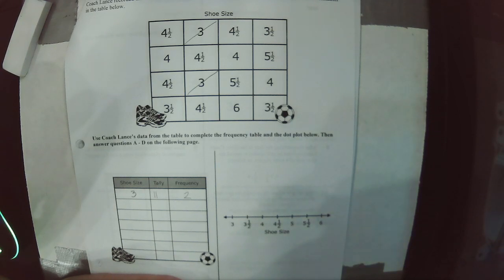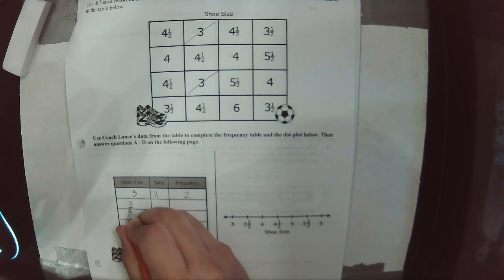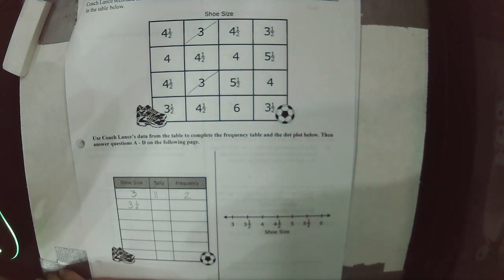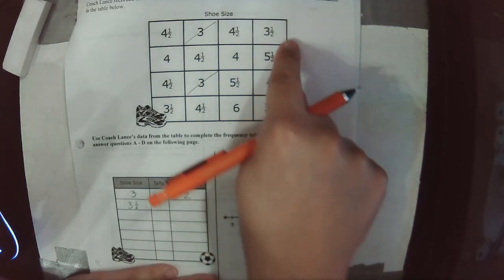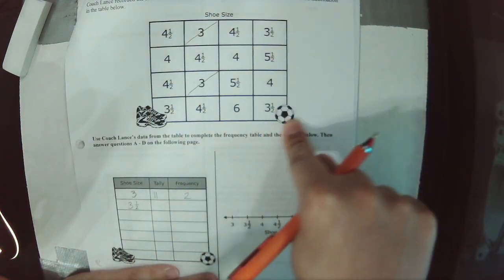Now we're going to go a little bit bigger in shoe size, to a size 3 1/2. I'm going to write that on my table. 3 1/2. And I'm going to look through my information here.